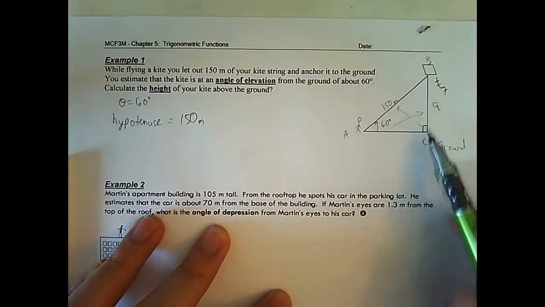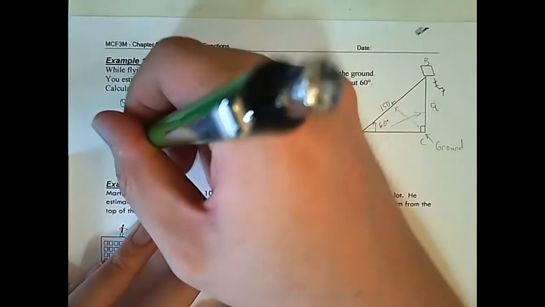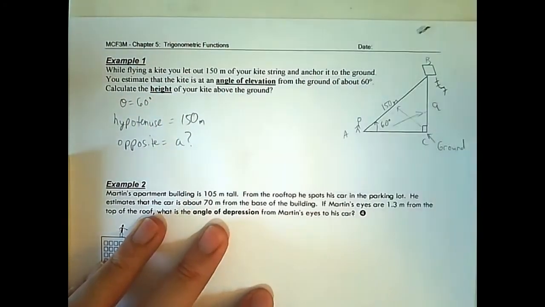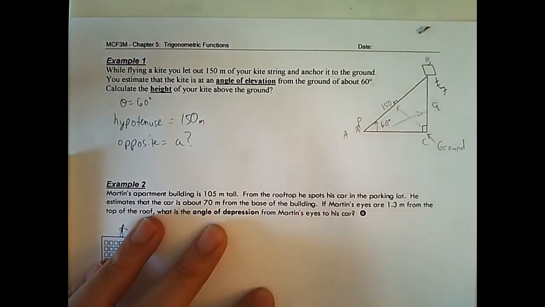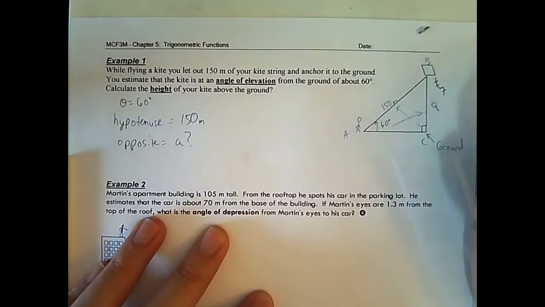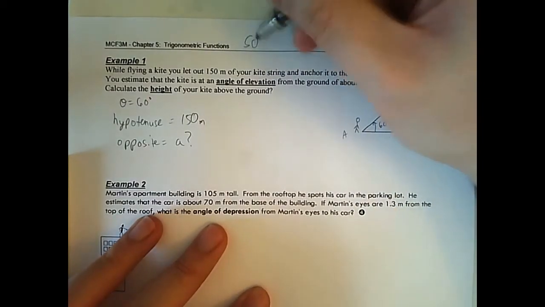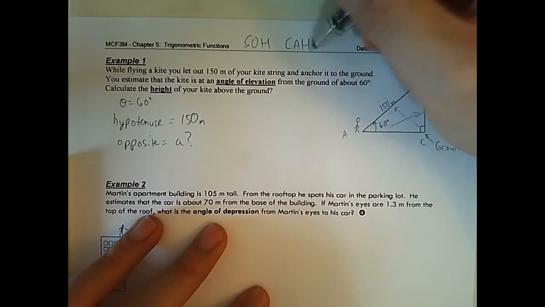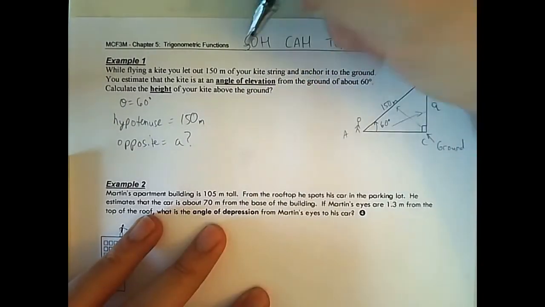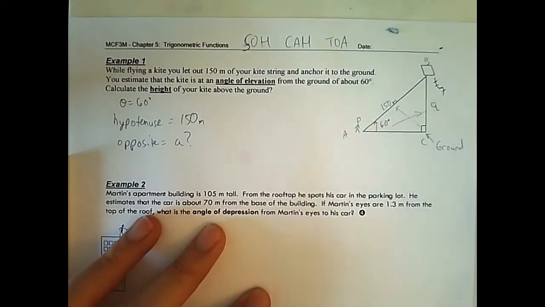So this side is opposite of my angle. So the opposite side is A. And we don't know what A is. So looking at knowing my trigonometric ratios, I know I have opposite and hypotenuse. Well, which of the three involve opposite hypotenuse? So, SOH CAH TOA. Oh, well, SOH has O and H, that's opposite and hypotenuse. I'm going to be using sine in this case.